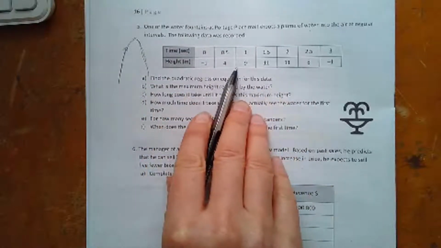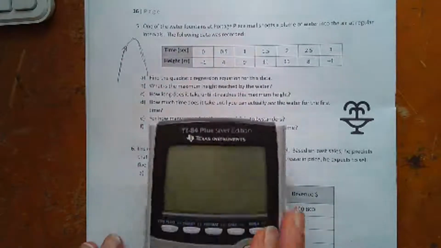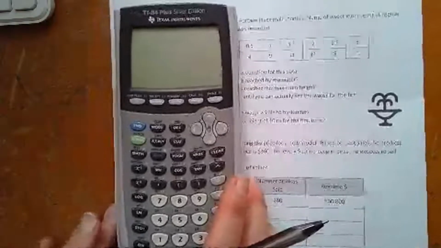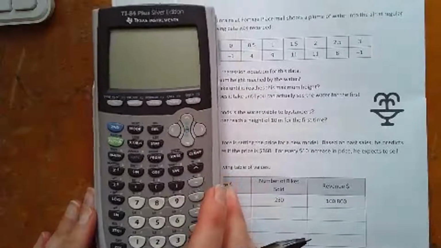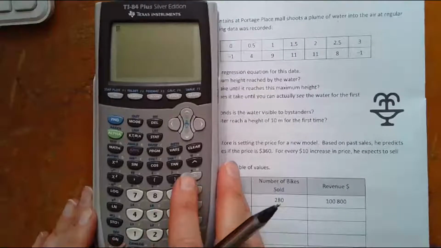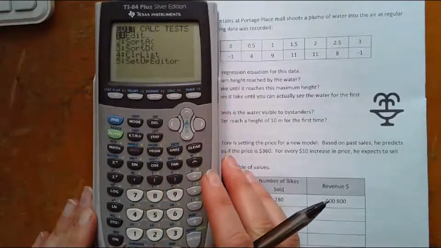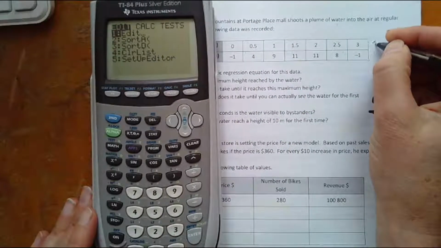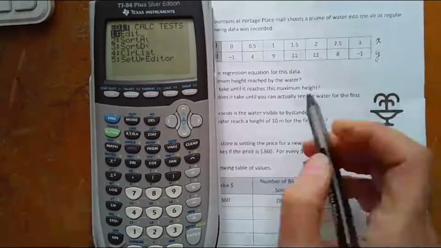So here's my data. I've already cleared my calculator out, and please clear your calculator out of any old data. And let's see if I can move this onto the page and you can see everything. Okay, so now I'm going to turn my calculator on. I'm going to go into Stat Edit. I'm entering my data. This is my list 1, right? This is my X coordinate, my Y coordinate, list 1, list 2.